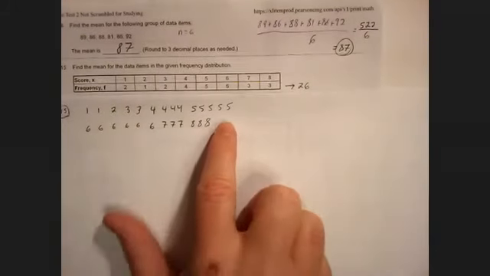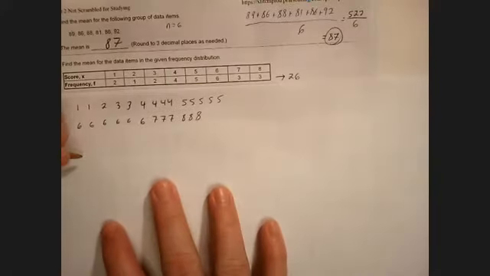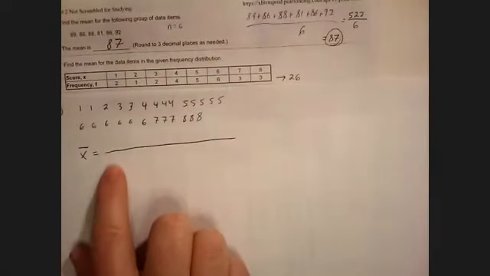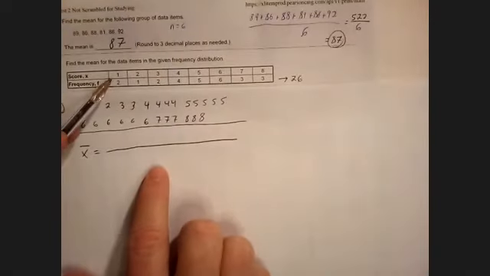All right, so I could add those up by hand and divide by 26. The way I'm going to show you is I'm going to use the fact that I know that these repeat.